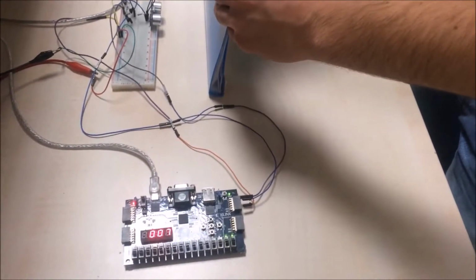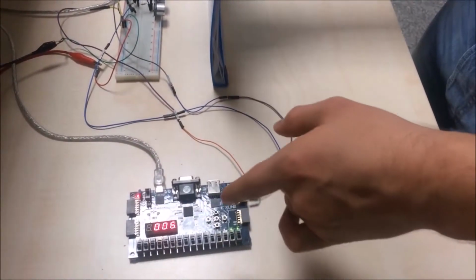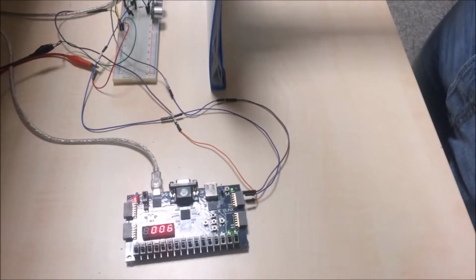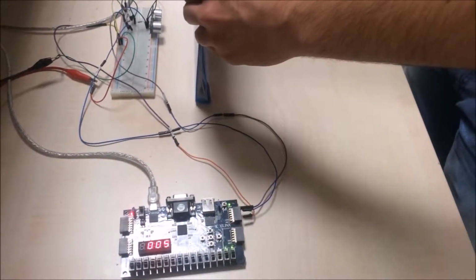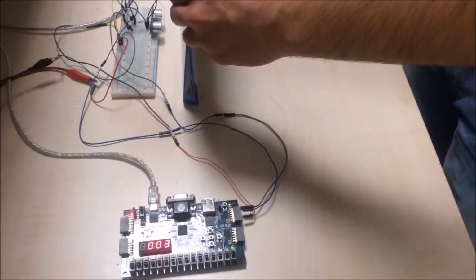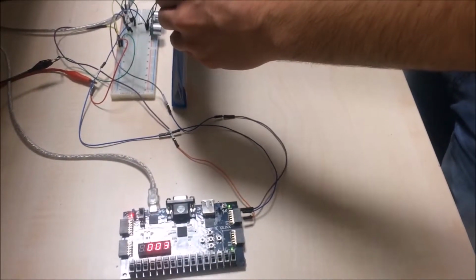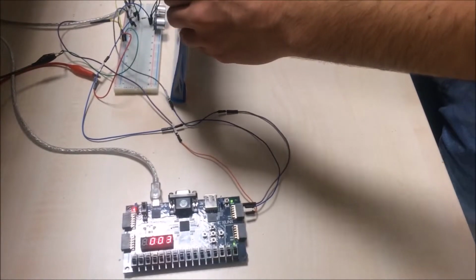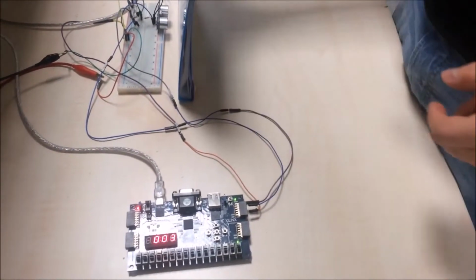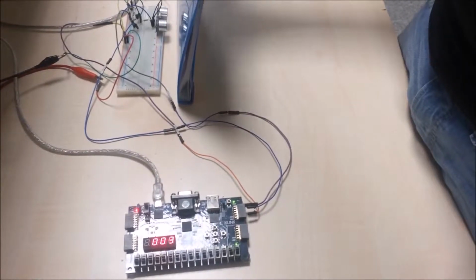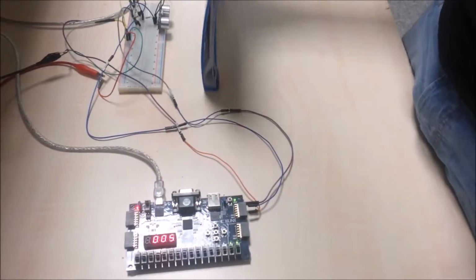It is shown since the distance is within 10 centimeters range. As I bring the file closer, it starts decreasing. It shows 2 centimeters minimum because my sensor cannot perceive a distance less than 2 centimeters.